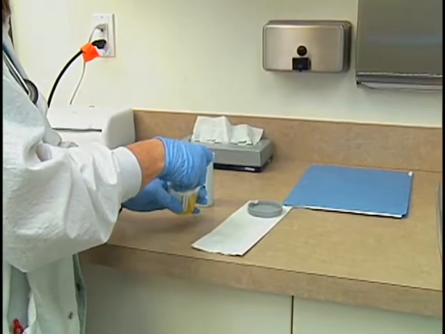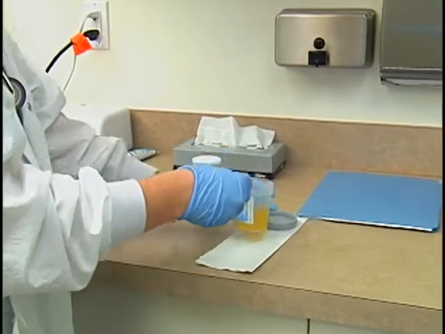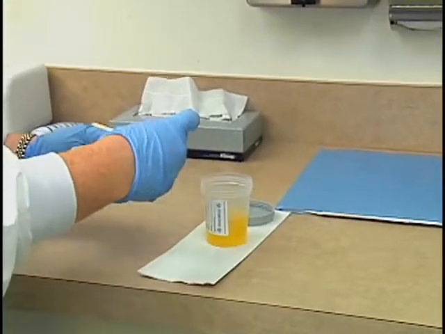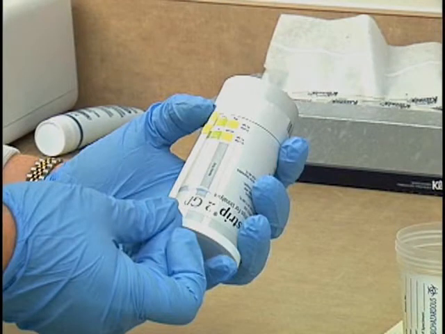Test the urine specimen using a reagent strip for glucose and protein and chart the results. Urine can be tested any time before the examination. However, a convenient time is while the patient is disrobing.